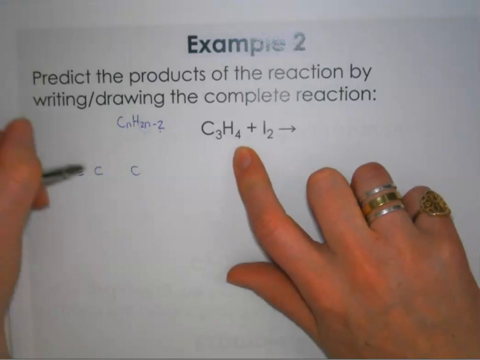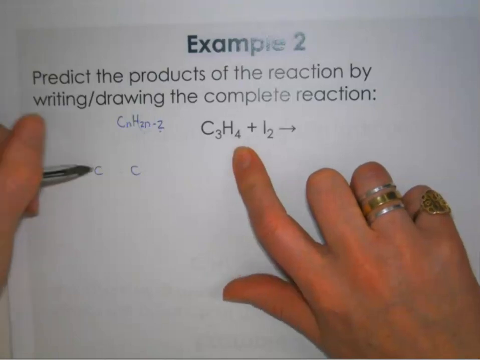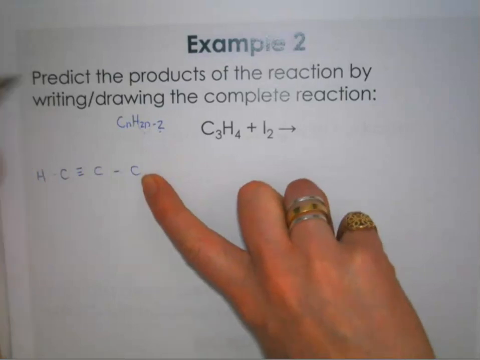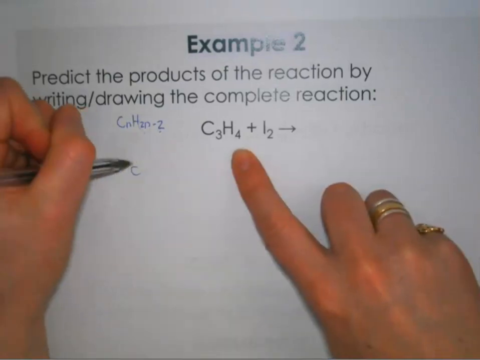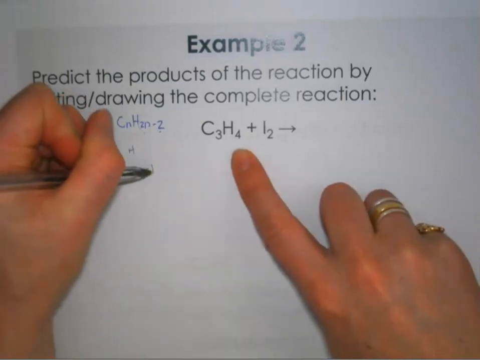Okay, so there's our triple bond. So this carbon has 3 bonds here, so it needs to have a hydrogen attached. This carbon has 3 bonds here, but it also has to link to this carbon, so it can't have any more. So the remaining 3 hydrogens will be found off of this guy.